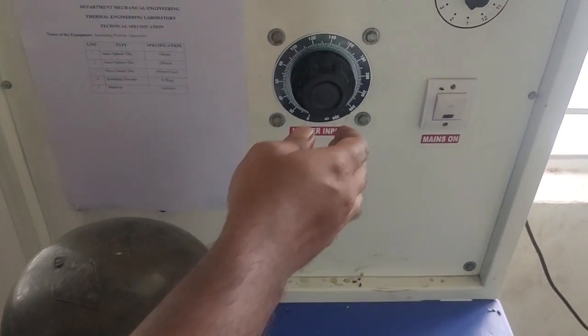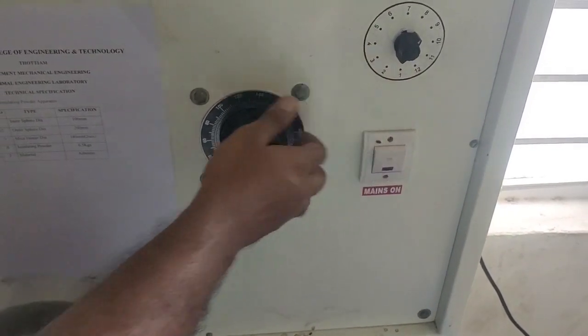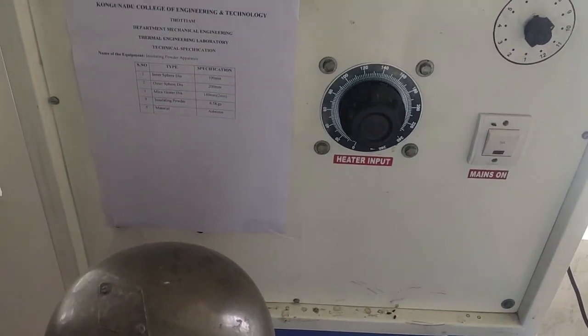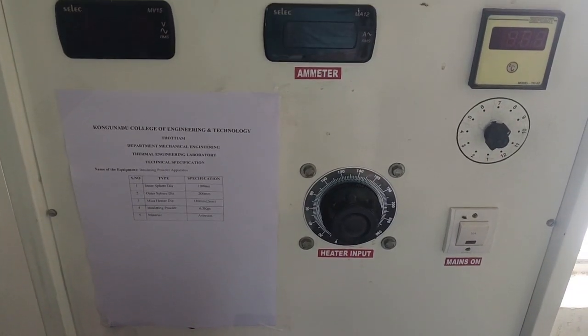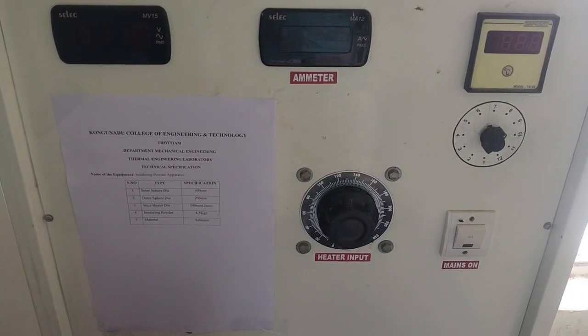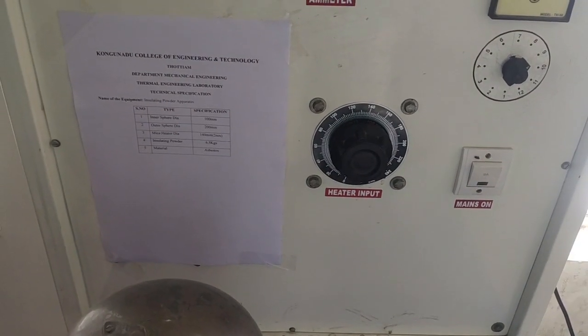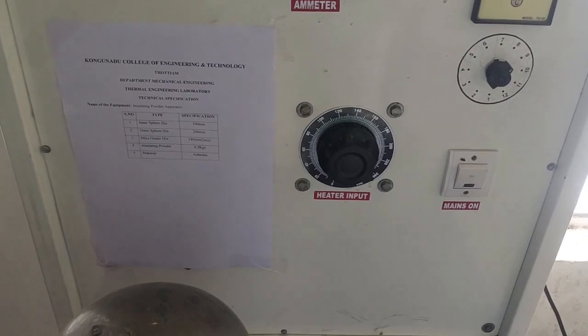First you have to switch on this switch, then apply the power here. You have to wait for 1 hour to get steady state conditions, because only then will the insulating powder get heated. Then note down the readings in the observation table from temperature T1 to T10.